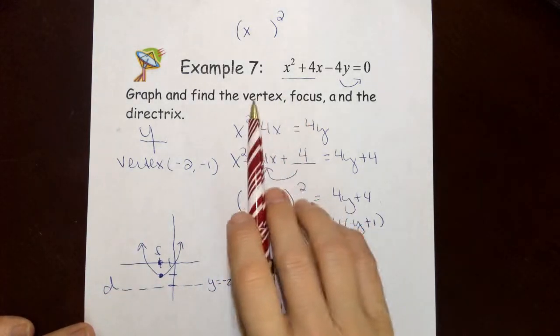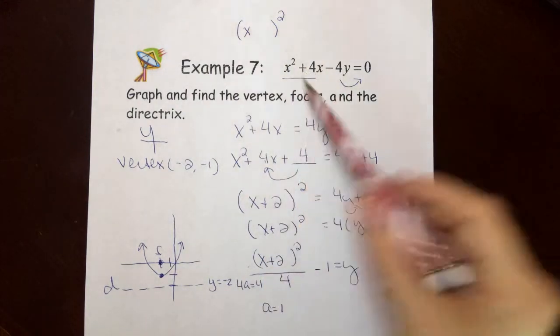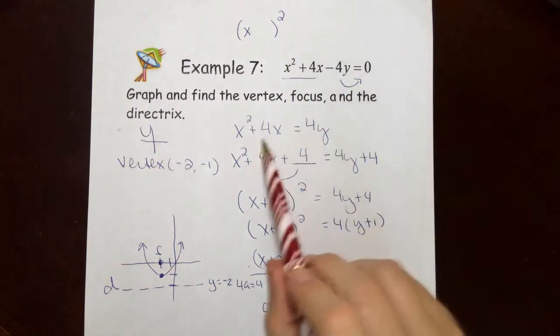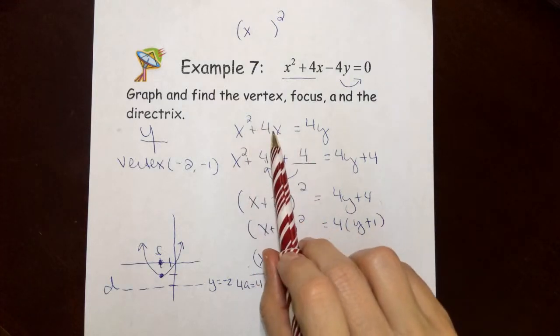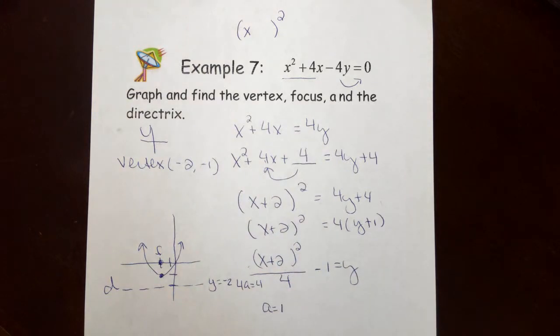What else do they want? The focus, the vertex, and the directrix. Okay, that's all they wanted. So again, sometimes you're going to have to do what we call complete the square. Anytime you have an x squared and an x, or a y squared and a y, and you're trying to solve for the variable not squared. And there's one just like this in your homework that we'll look at in a second.